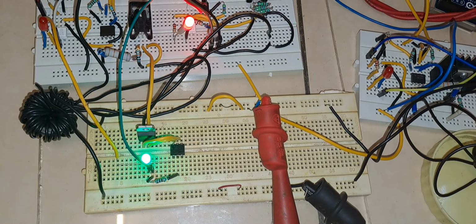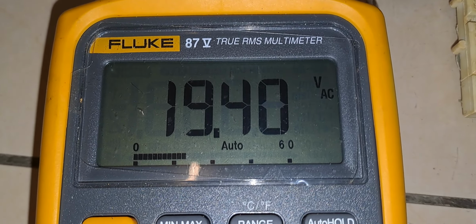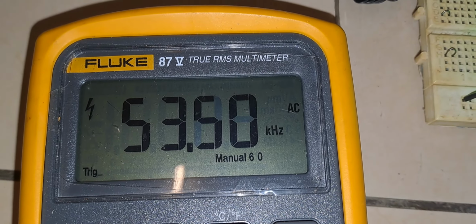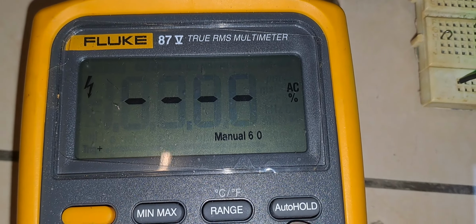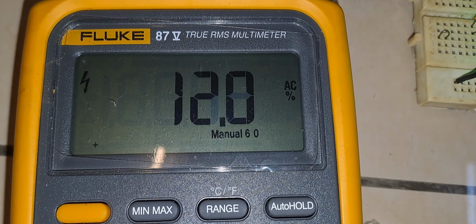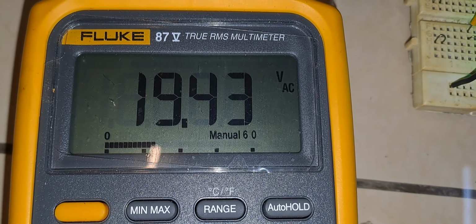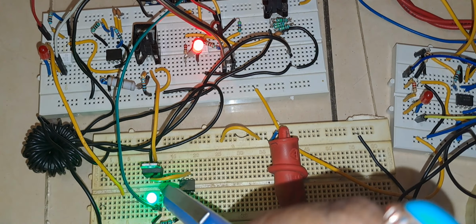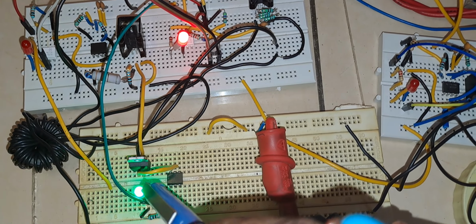You can see this is the transmission line voltage, this is the transmission line frequency, and this is the duty cycle of the transformer. In this video, I am just testing this circuit using a constant signal.